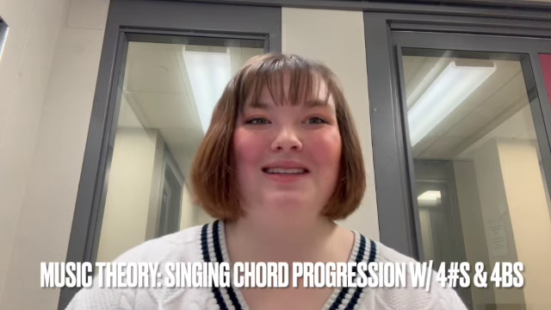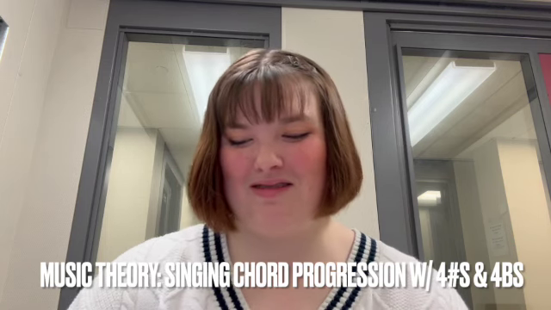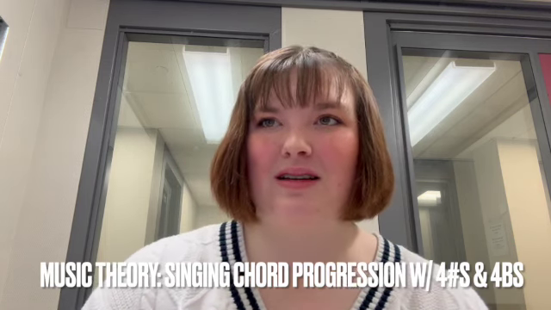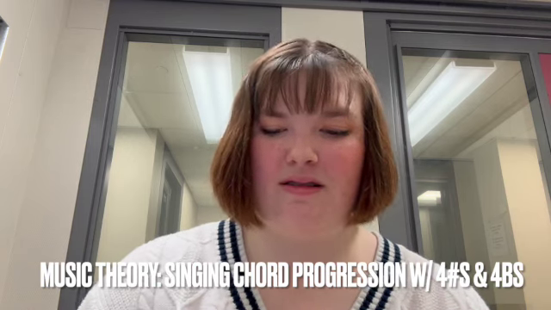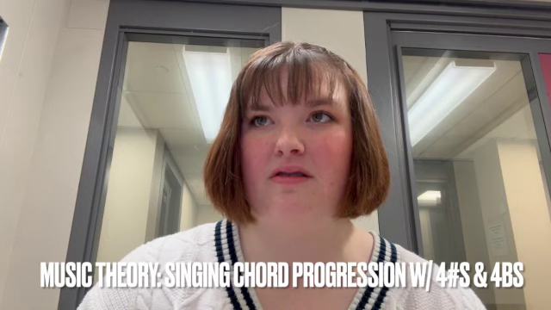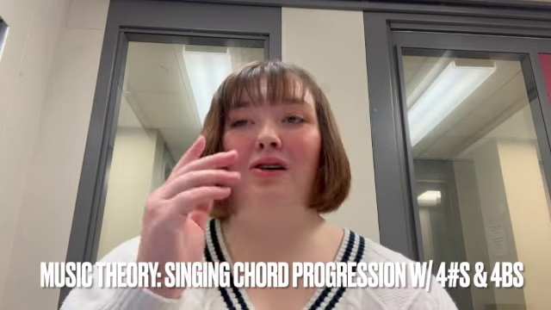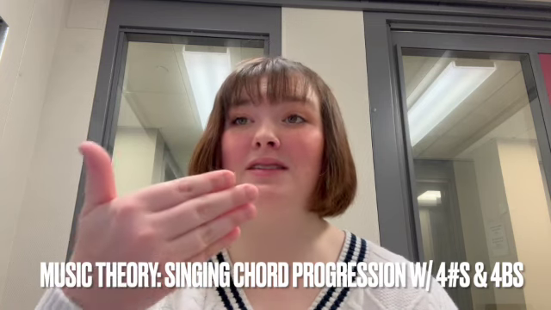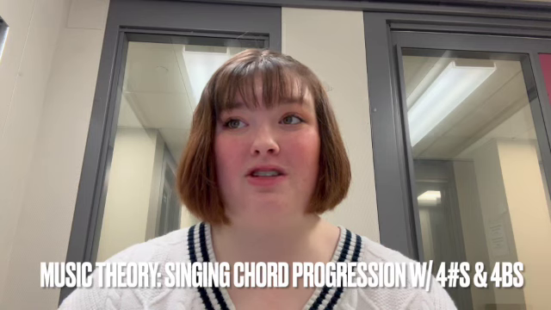Finally, for the last chord set. All right, let's do it. This one I didn't mark wrong, so that's good. I'm going to have to go back and fix that other one. So, ti, re, ti, so. That's a chord 5, and it has a dominant function.